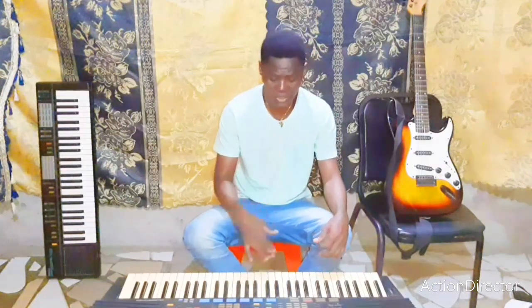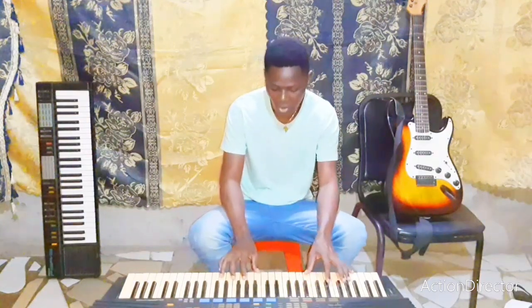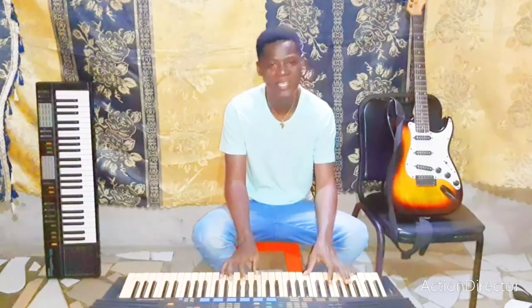But if you want to play a song with this chord, sometimes playing the chord like this is nice, but I'm going to teach you some techniques.